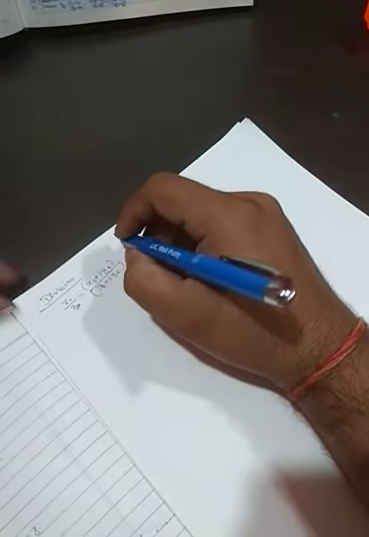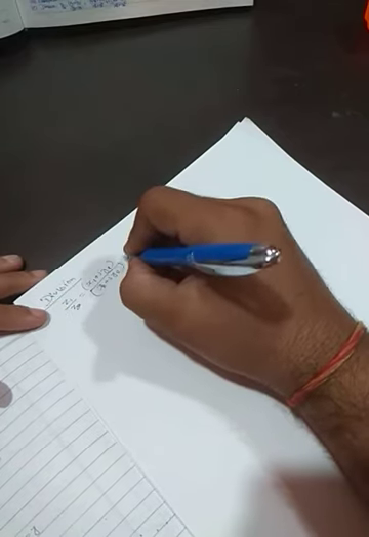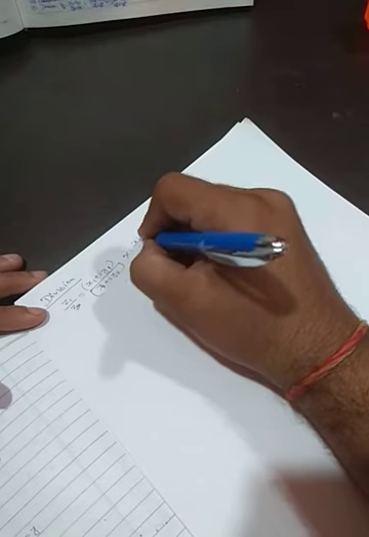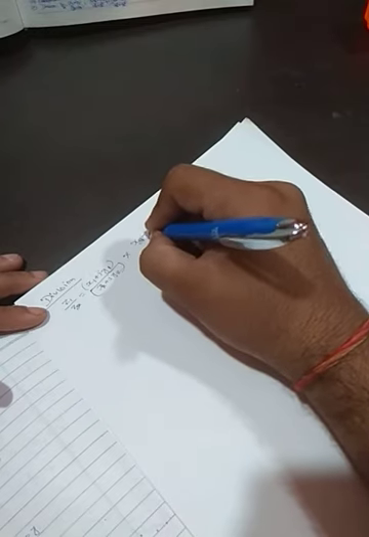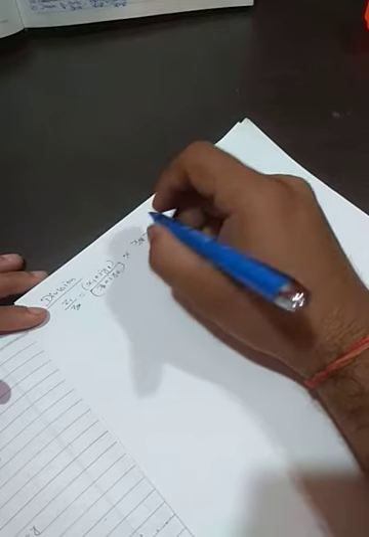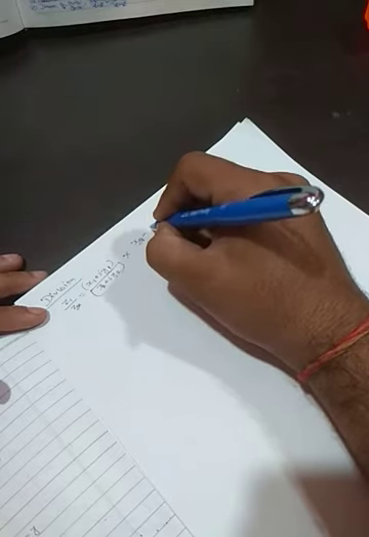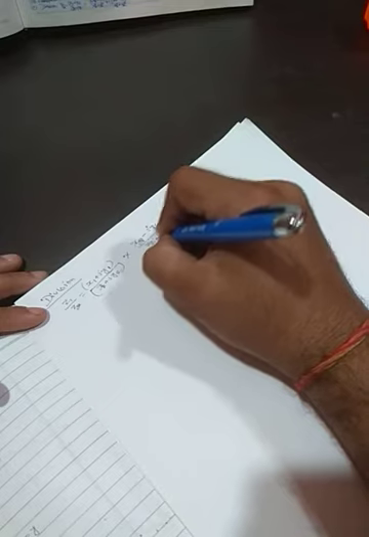To make it simpler, we are going to multiply by the conjugate.